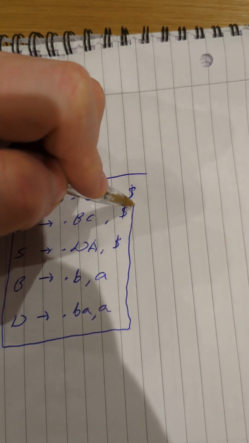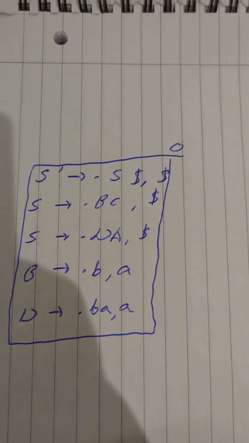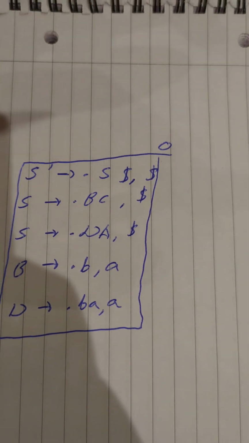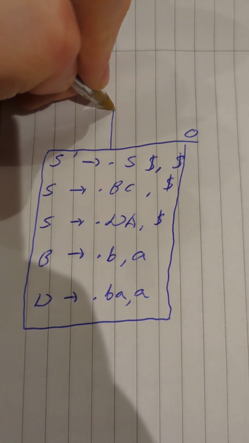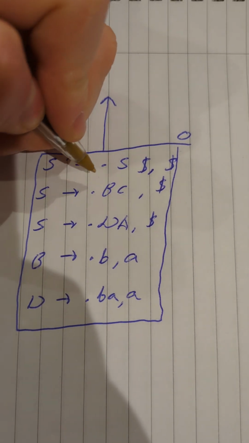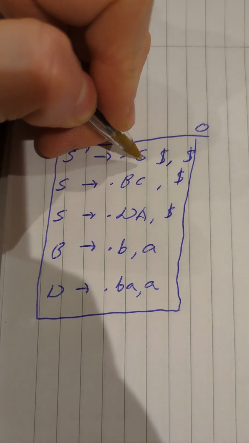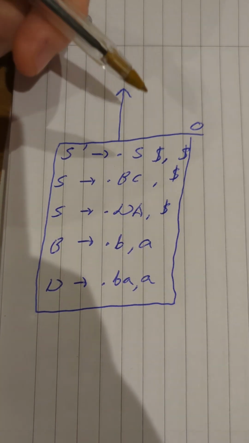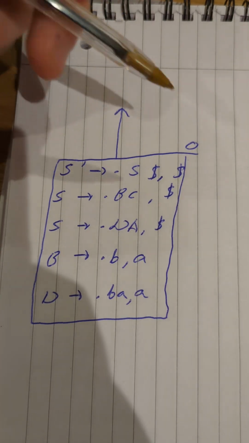So again, putting a 0 here, we follow a similar procedure to the LR0 case, except we're also adding in the look ahead. Then similarly to how we did it before, the dot's going to move forward, and from this we can see it's either going to be capital S, capital B, capital D, lowercase a or lowercase b. So we have to go through each one of those possibilities and see what the resulting item set would be.